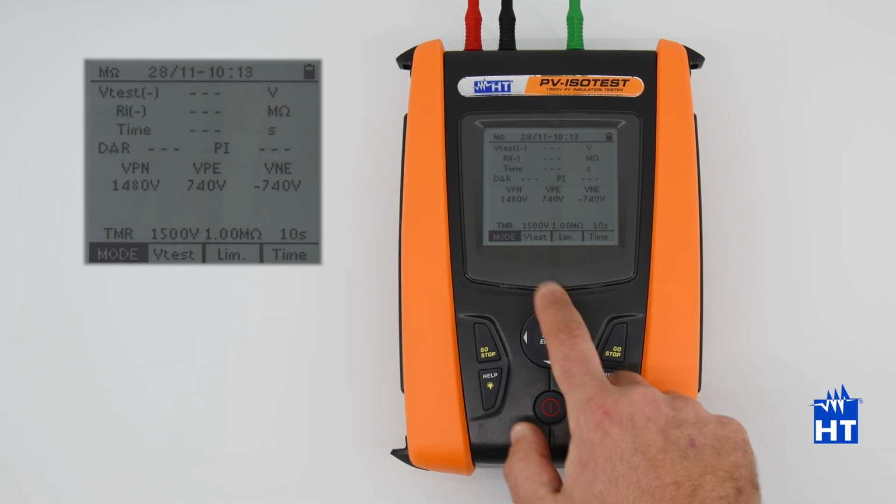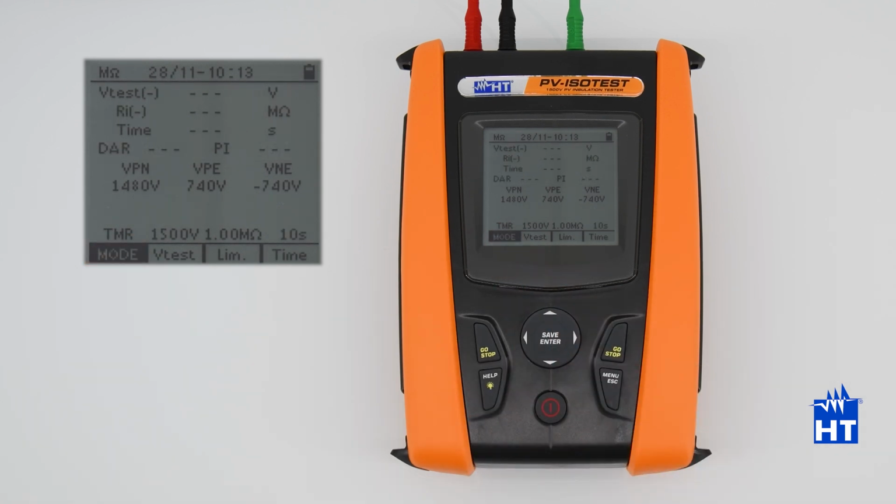We have also the timer mode, where the instrument measures continuously with a maximum of 99 seconds between terminal N and earth reference, displaying the minimum resistance value obtained at the end of the selected time. In this way, the instrument also calculates the DAR, the dielectric absorption ratio, and the PI, polarization index parameters, if the test duration is enough to calculate those parameters.